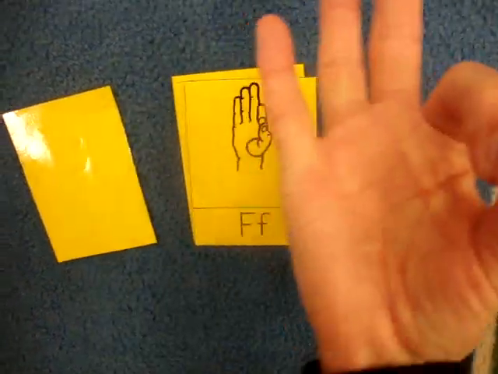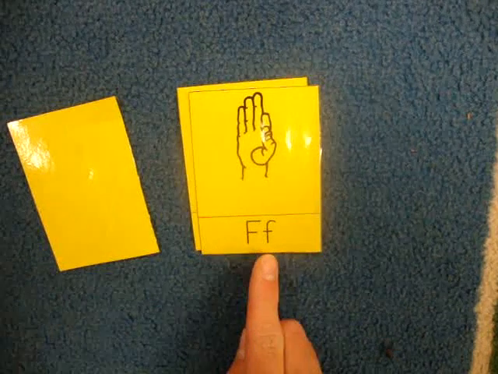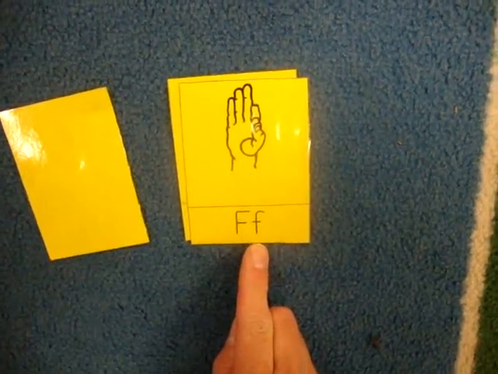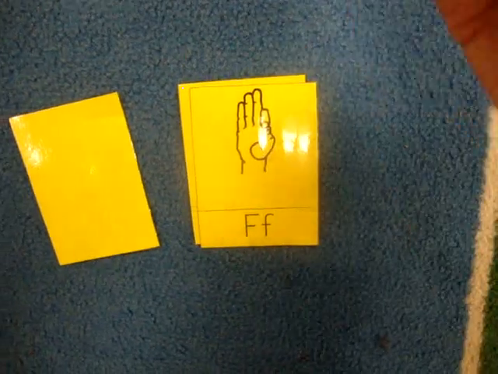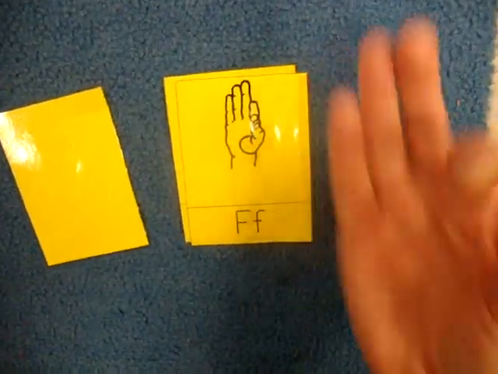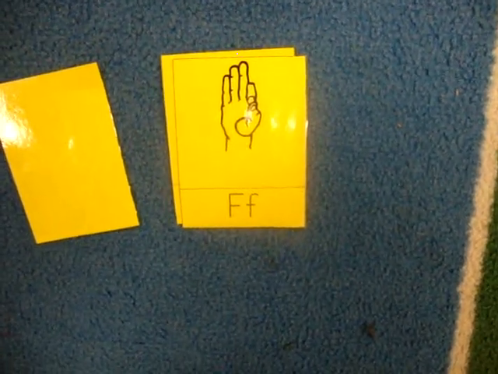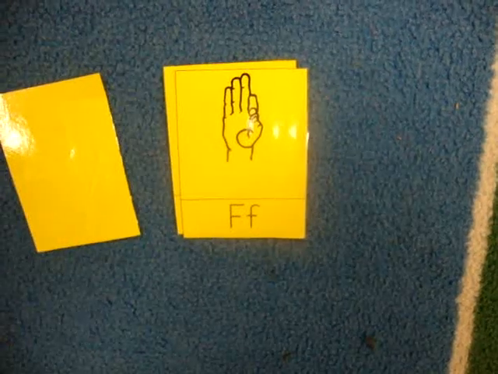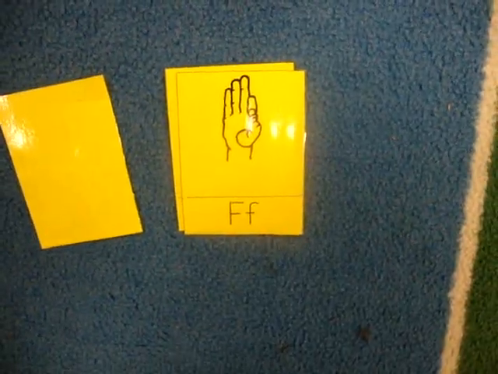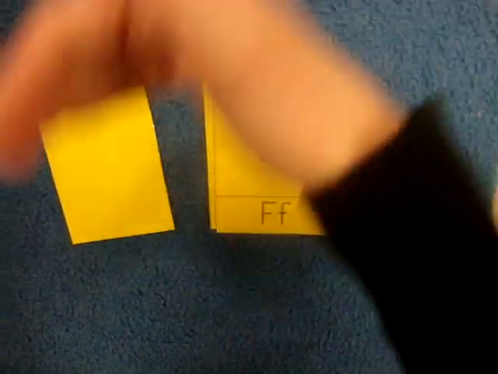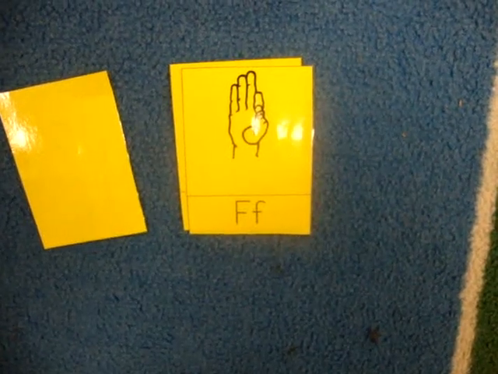They would make the sign for F, then they would say F and make the sound as well. Or they could say F, fish, f, and repeat the sign again. That way they can practice identifying their letters, identifying their sounds, practice the fingerspelling of the letter, and if you included a sign for fish, say for example, then they could get practice for the object that goes with the sound too.